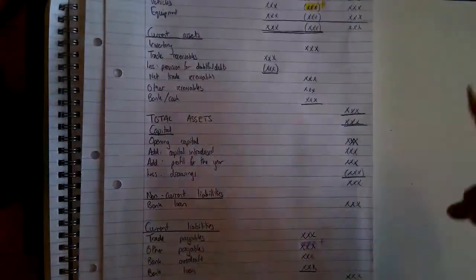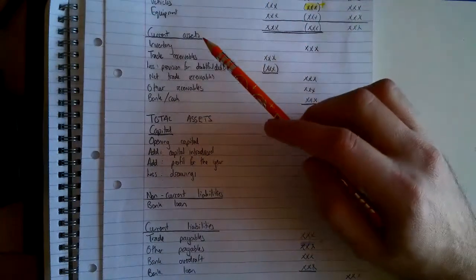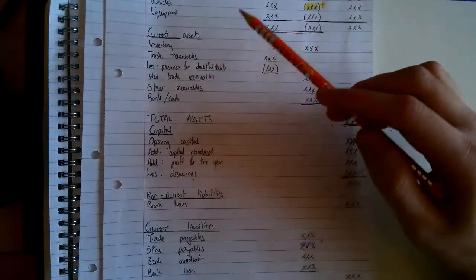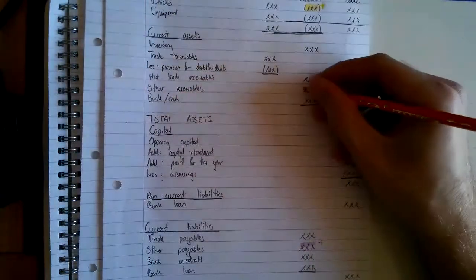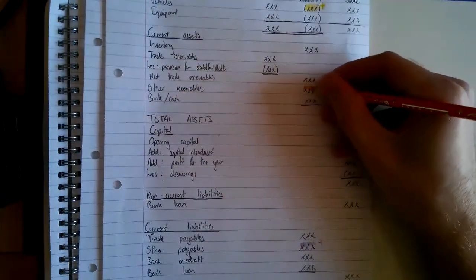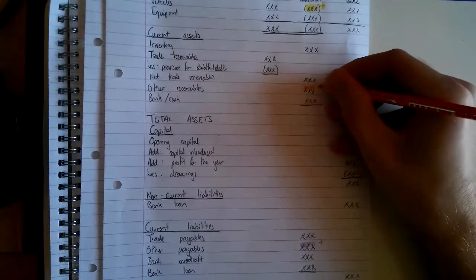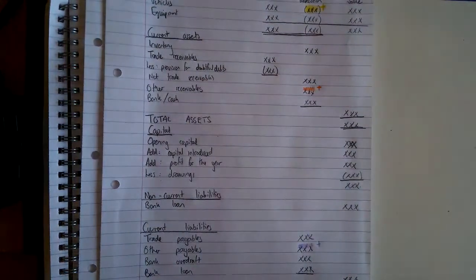Then we go on to our SOFP, we go on to our current assets, because since we prepaid it, we've got that extra money. So it's an other receivable, and we add it onto there, if there's already a number. If there's not, then we create an entry for other receivables.